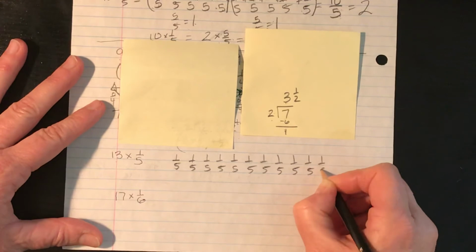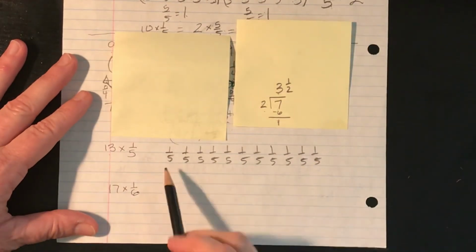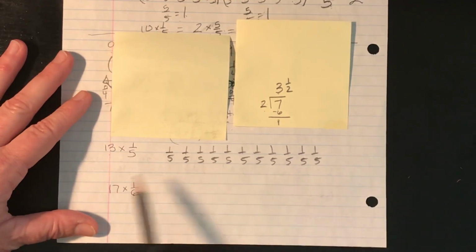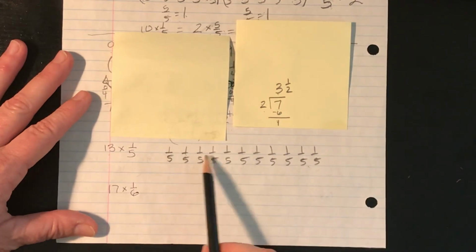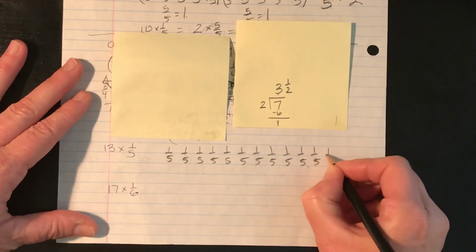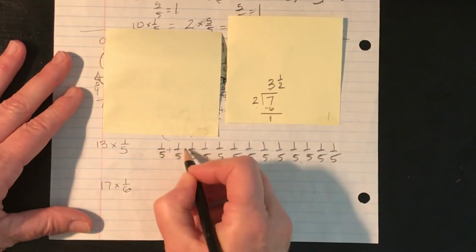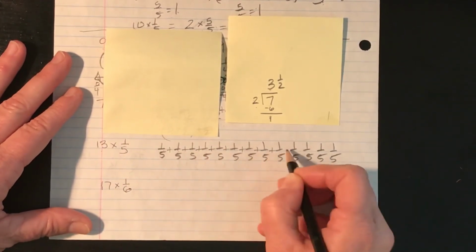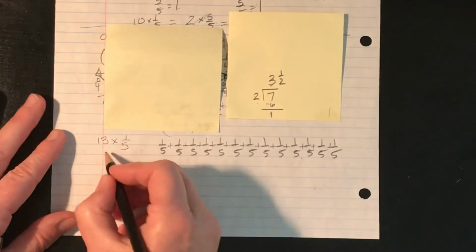If you get tired of writing them all out, you can do it on your number line, but you can also just do it this way. This is similar to doing it the number line way. You could do it this way, or you can do it on a number line. So 1, 2, 3, 4, 5, 6, 7, 8, 9, 10, 11. Uh-oh. I need 13/5. Now I have 13/5. Oh my goodness. That is a lot of fifths. And if I added all those fifths together, I would, of course, get 13/5.